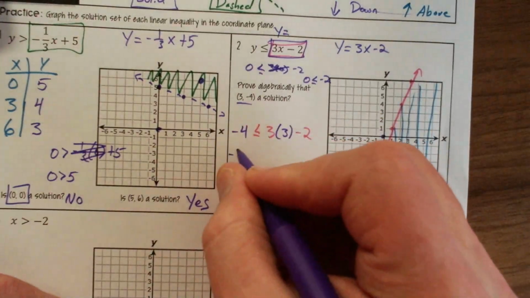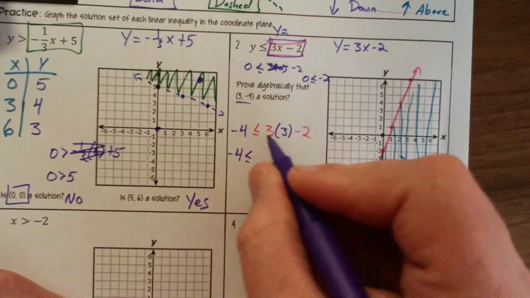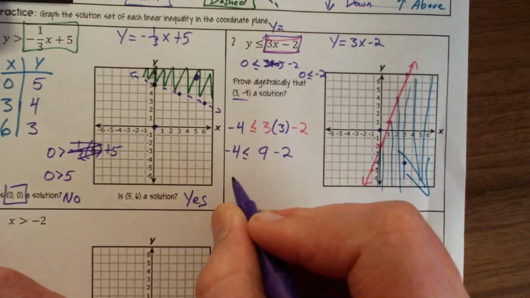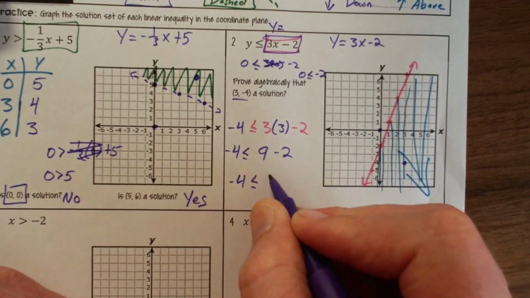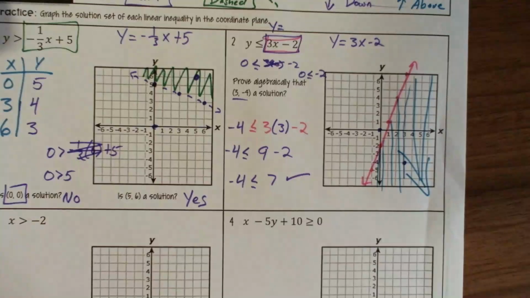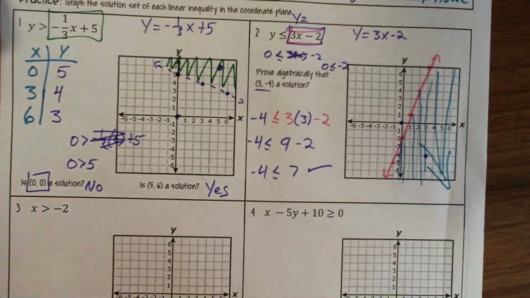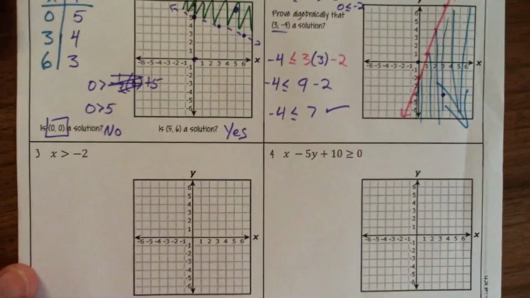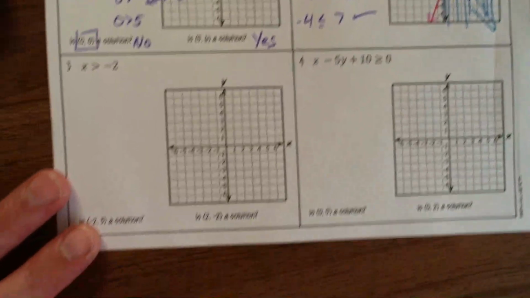Okay. I don't do anything with the negative 4. 3 times 3 is 9, minus 2. 9 minus 2 is 7. Is negative 4 less than or equal to 7? Yep. There you go. That's proving algebraically. You plug them in and you just use a calculator or just go ahead and use mental math to finish it off and simplify it.